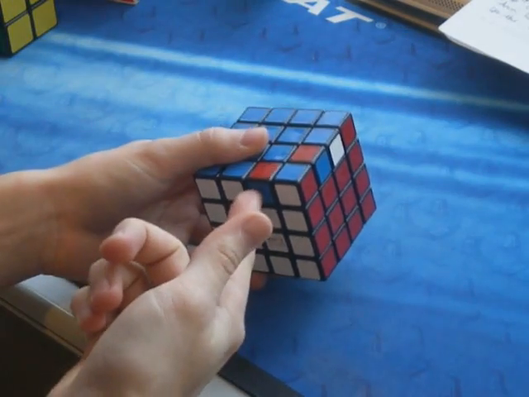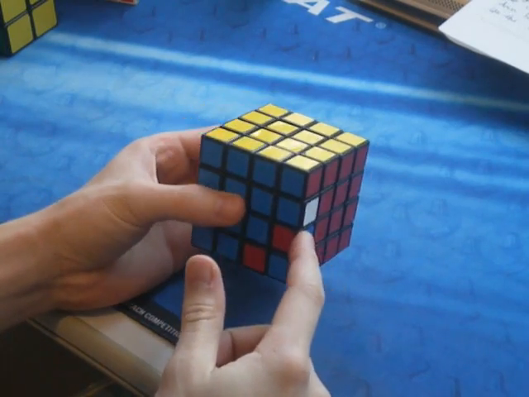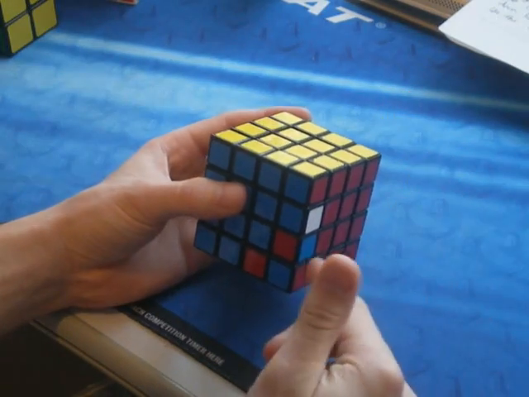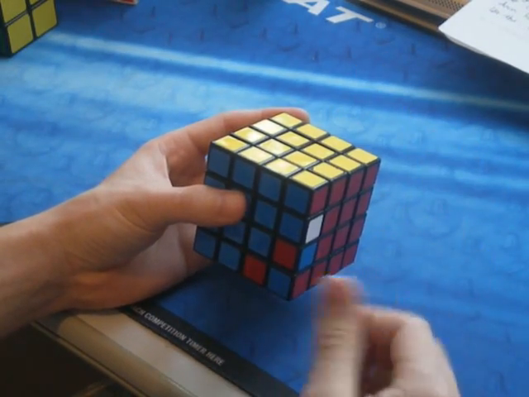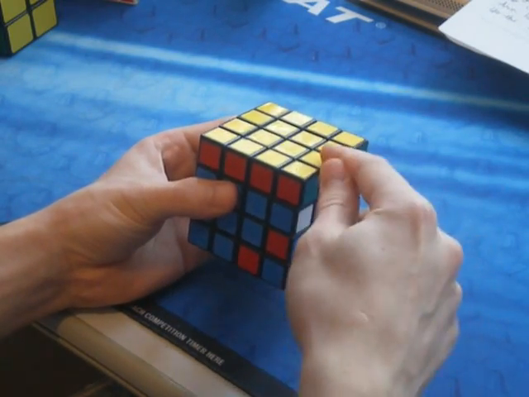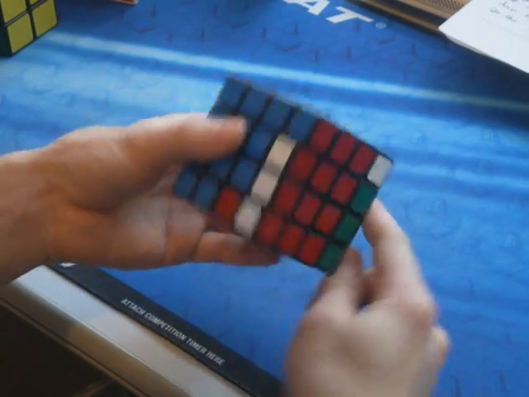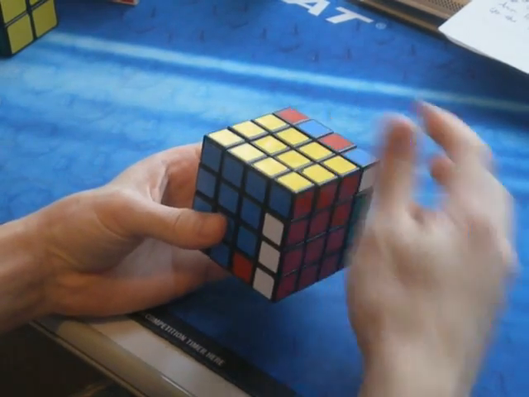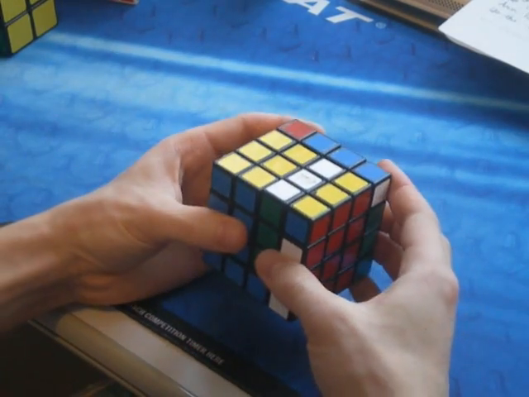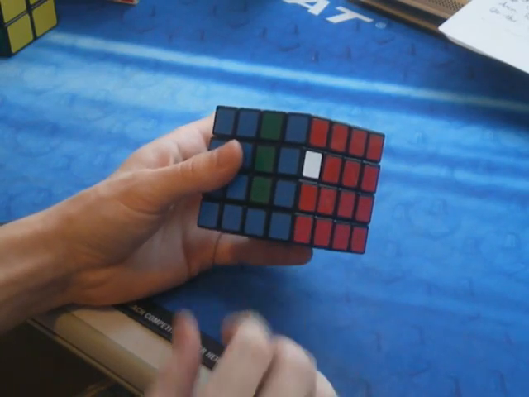Okay, so here this piece is in the buffer, and it belongs here on the RFD space. So what we do to insert into here, I want to insert this piece into there. So you can do a U, and that position has moved down to there. Then we do an R and a U prime. And that hasn't changed anything else in this R slice, apart from that piece there. So then you do your inner slice of R2, and you undo the setup moves, and that's how you solve that piece right there.